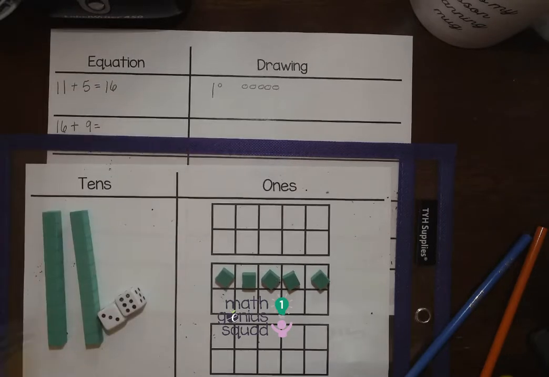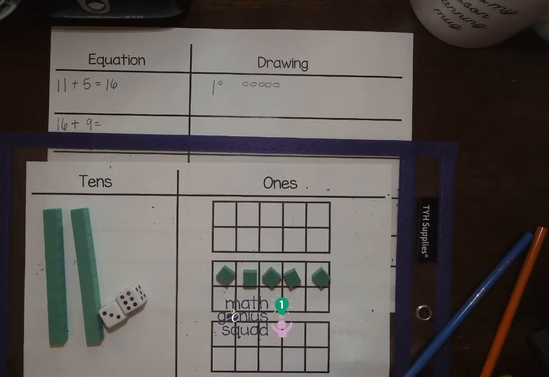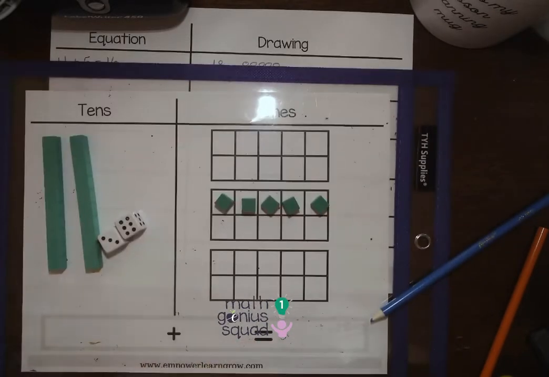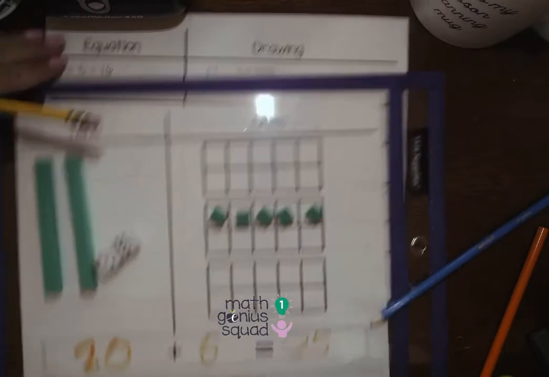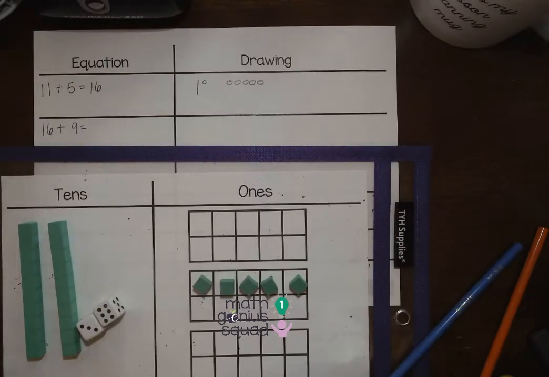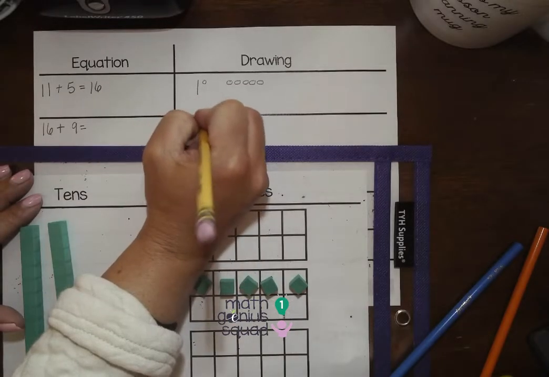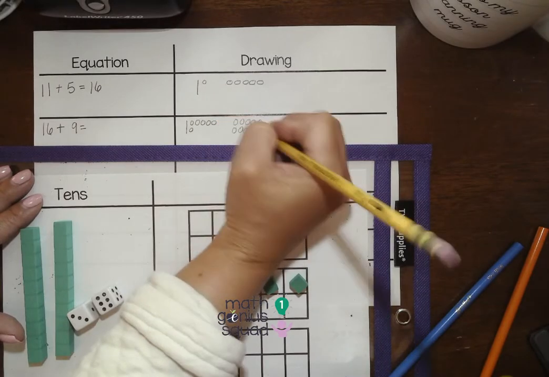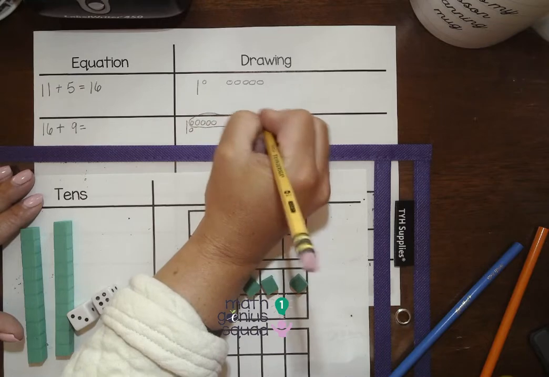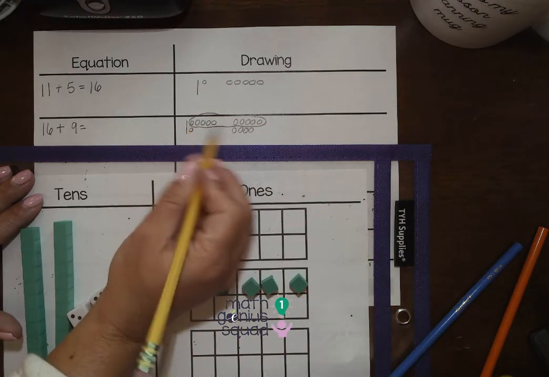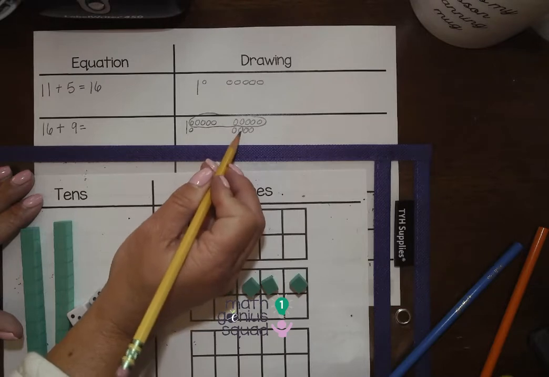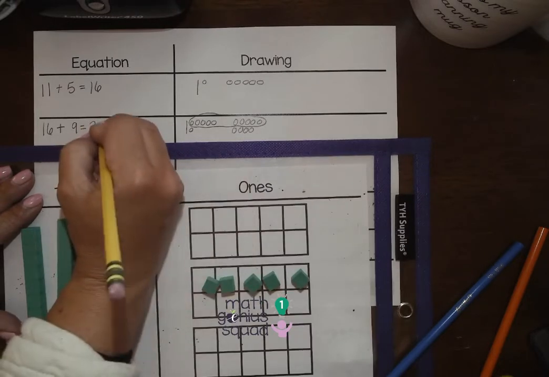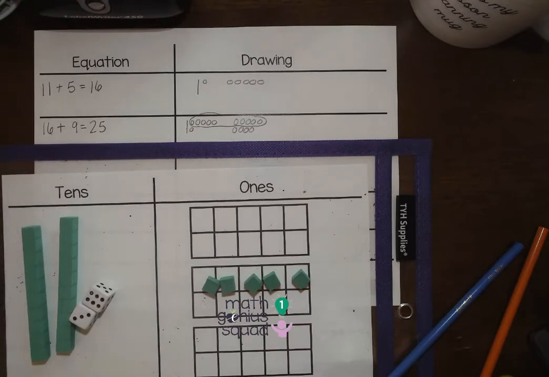So 16 plus 9 should be, I'm going to erase the bottom of my mat, and now I have 10, 20 plus 5, I have 25. Let's see if we're right up here. So now I have 16 plus 9. I can make a new group of 10. And now I have 10, 20, 21, 22, 23, 24, 25. 16 plus 9 equals 25.